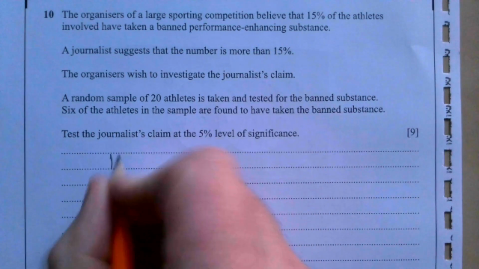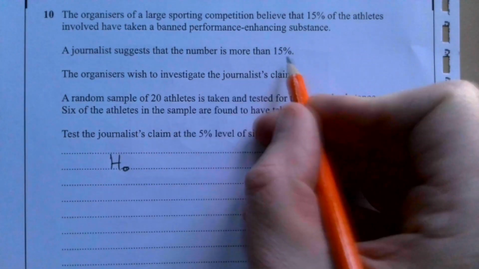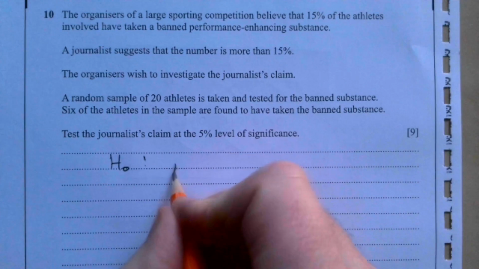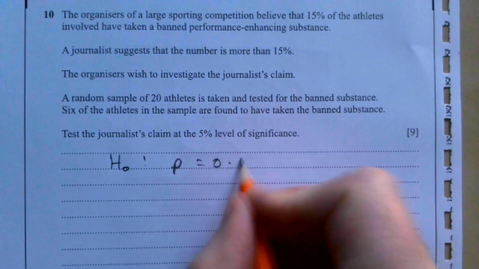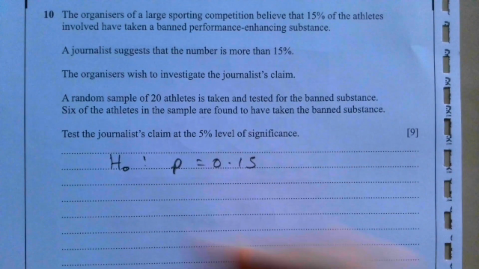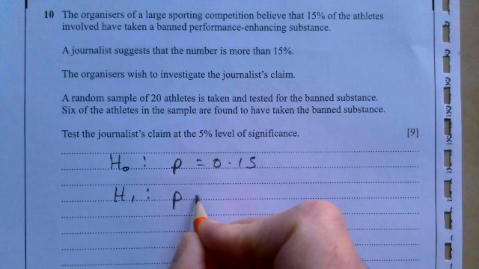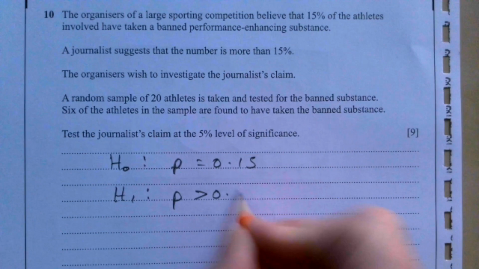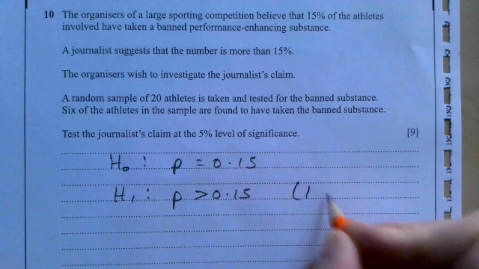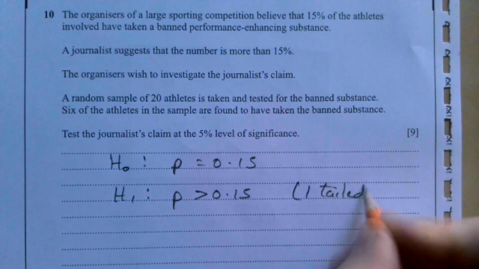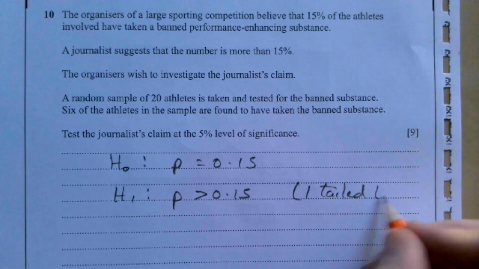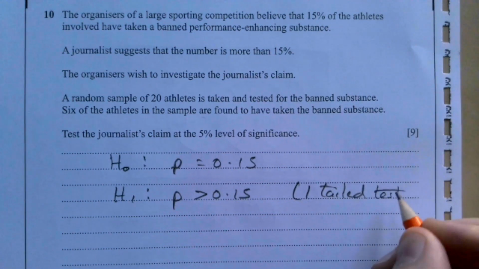So we want to set up our hypothesis. Obviously H0 is that it's 15%, so the probability p is 0.15. H1, he reckons it's higher than that, so it would be probability greater than 0.15. That tells me that it's one-tailed at the 5% level. I think it said 5% level. Yeah.